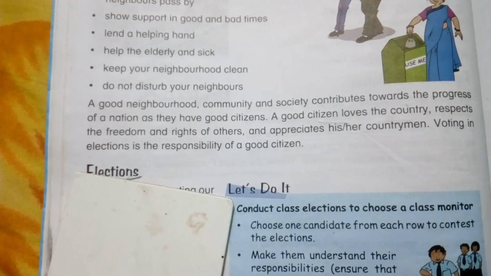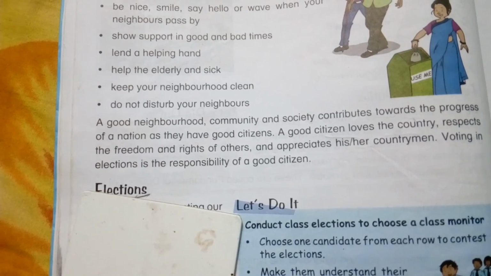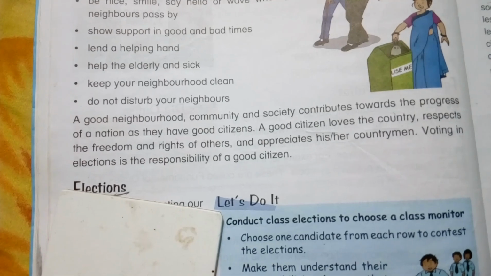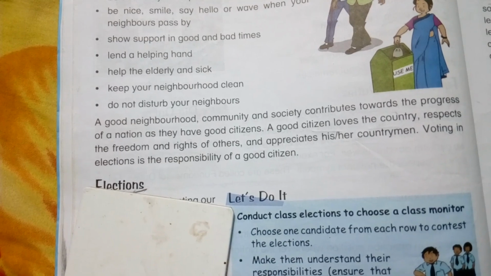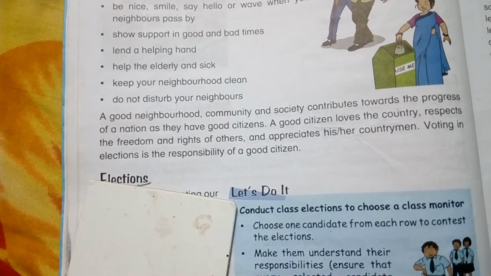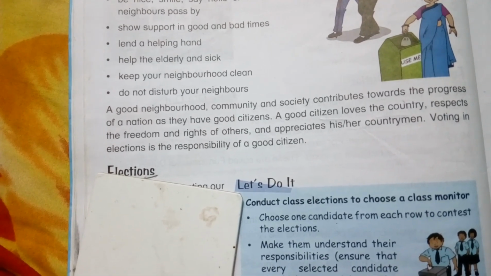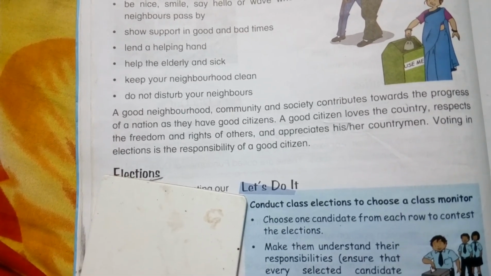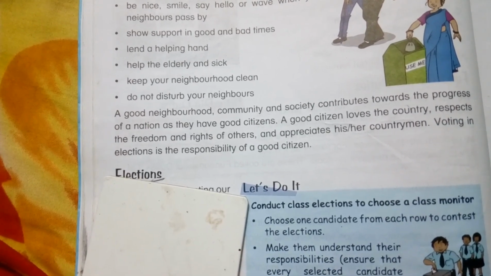A good neighborhood, community and society contributes towards the progress of a nation, as they have good citizens. So if the society is good, the nation will progress, because of the good citizens present in the society. A good citizen loves the country, respects the freedom and rights of others. So a good citizen always loves the country and respects the freedom and rights of others.